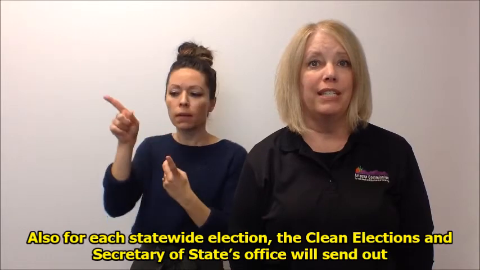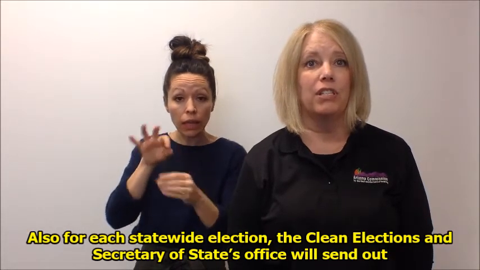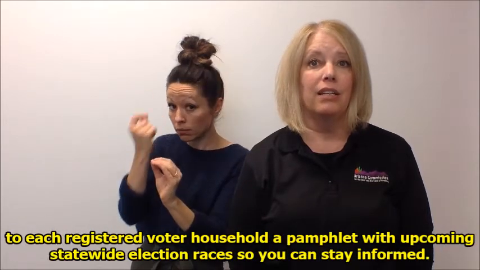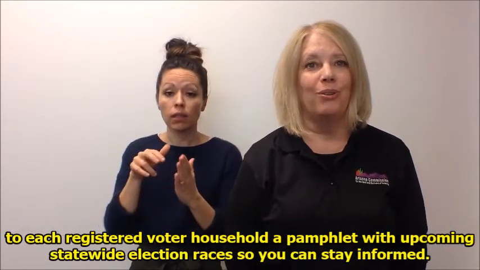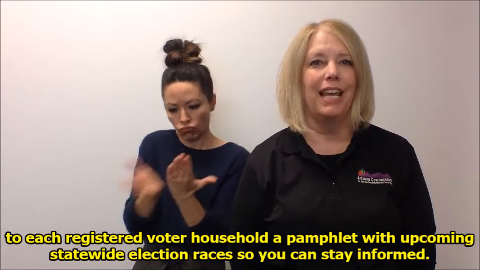Also, for each statewide election, the Clean Elections Commission and Secretary of State's office will send out to each registered voter household a pamphlet on the upcoming statewide election races so you can stay informed.